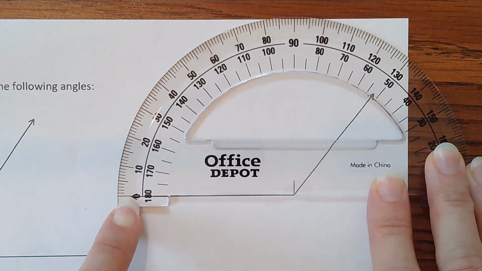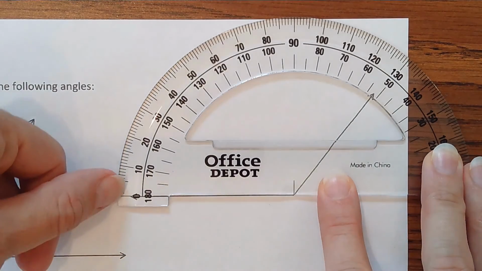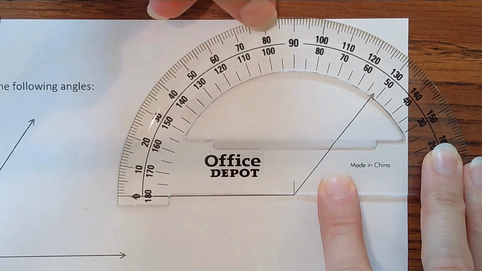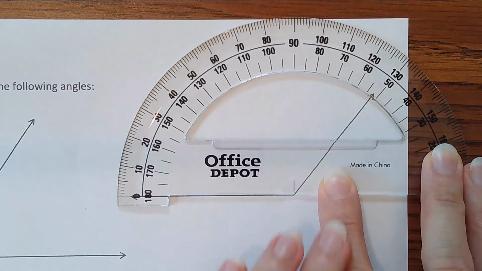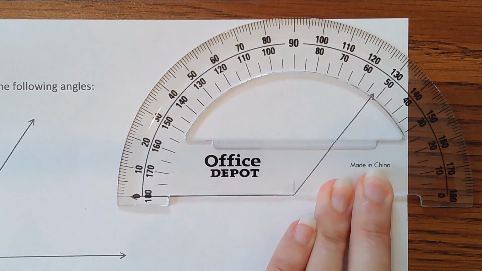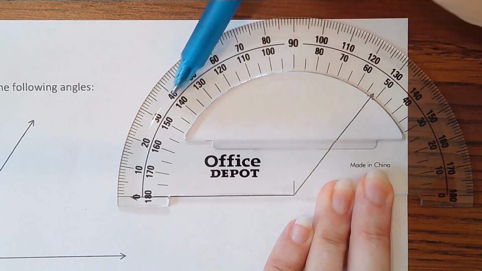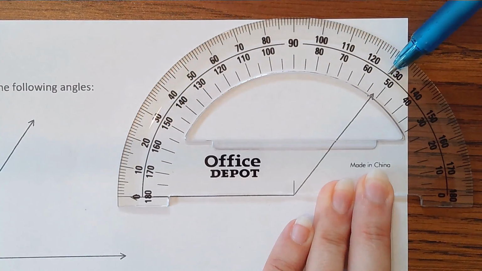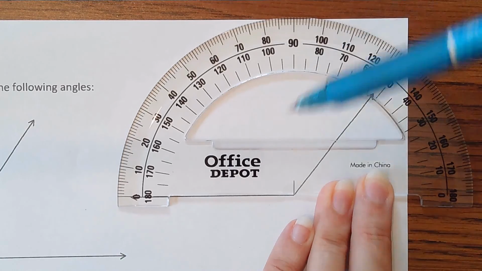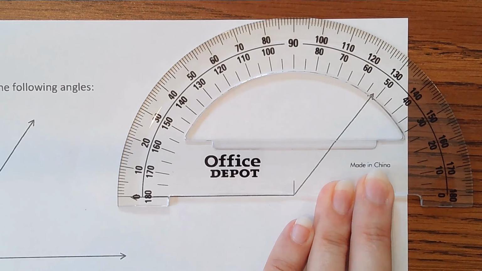So this time I'm going to use the outside numbers starting at 0, 10, 20, 30, 40, going all the way around here. And notice that it's going to take me all the way on the outside. Okay, we've got 125, and it looks like we're between 125 and 130. So I might say maybe 127. So I might say that this angle is about 127 degrees, right?